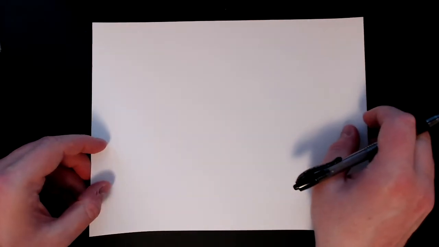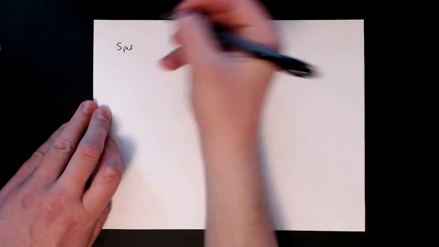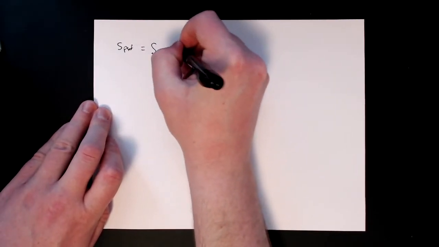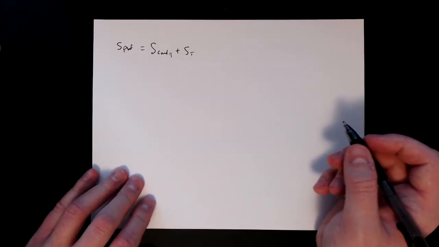All right, so that brings us to a quiz question for you in this section. If we are talking about the perfect entropy, that's going to be the configurational plus the thermal, as I wrote on the previous slide.